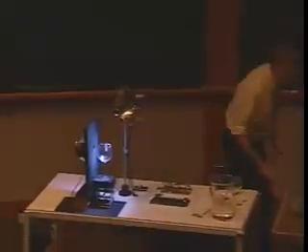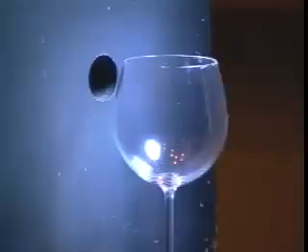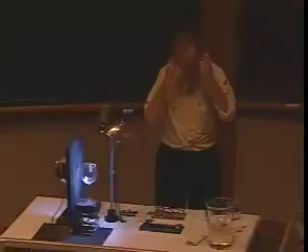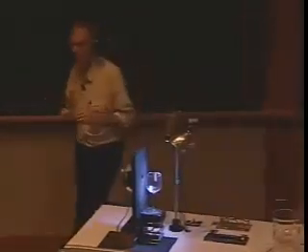Oh, I have to change the setting here. There's the glass. There's no sound. It's not oscillating. And now I turn on the speaker. So I'm now going to turn my hearing aids off and put this on. And I'm going to increase the volume.